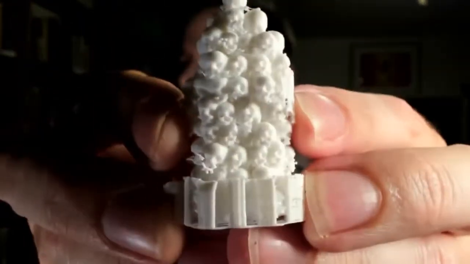And I can go back with a more careful tool, basically tweezers. And you can see now the back of that with all of its skulls. Very nice. All the way around there. So obviously there's some more support materials to pull off, but that's the kind of post-processing you'll often have to do with your 3D prints to get them to look the way you want to.